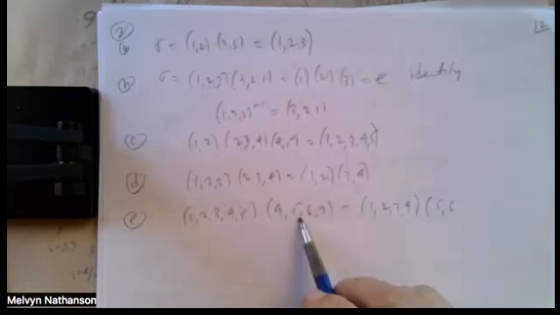So we have a cycle (1 2 3 4). We haven't looked at 5 yet. 5 goes to 6, goes to 6. 6 goes to 7, goes to 7. 7 goes to 4, and 4 goes to 5. So this is a product of these 2 disjoint cycles, (1 2 3 4)(5 6 7).